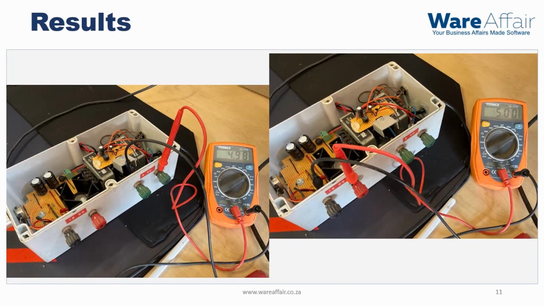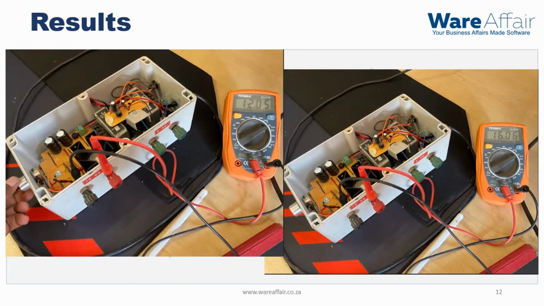Let's have a look at our results. From the video, we could also see the two different outputs of this power supply. On the far right side is the fixed 5 volt output, and that can be measured using the multimeter as shown on the screen. The output on the left can be varied from 1.2 volt all the way up to 16 volt of DC output.